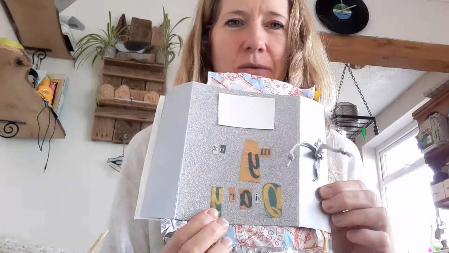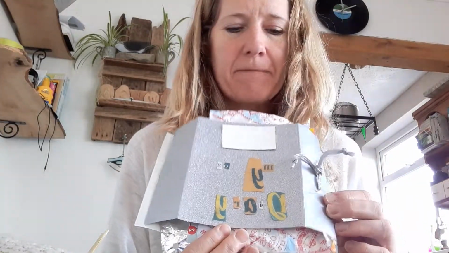Okay. For parents, I'm going to sound a bit like when I was growing up, when we had Blue Peter and they said, this is one I made earlier. Well, this is one I made earlier, and it is made out of lots of bits of scrap paper.